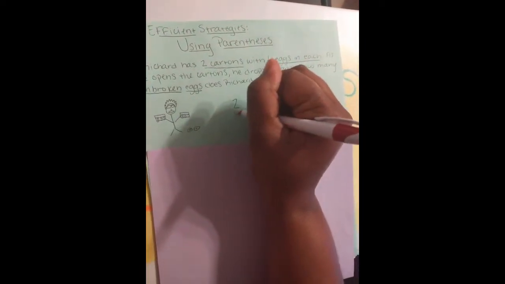They told us what the total was by telling us that Richard has 2 cartons with 6 eggs in each. 2 cartons, 6 eggs in each. That is where we're going to start. Let's go ahead and write that down. 2 cartons, 6 eggs in each.